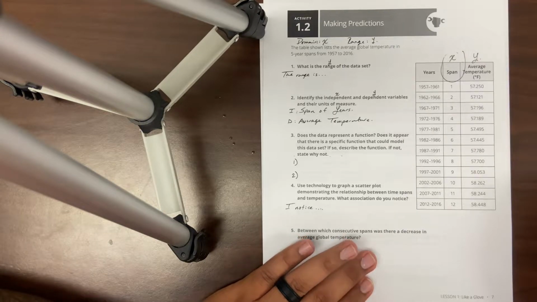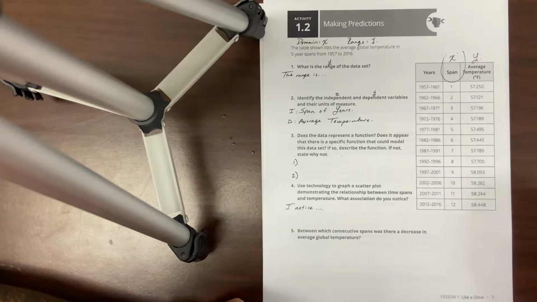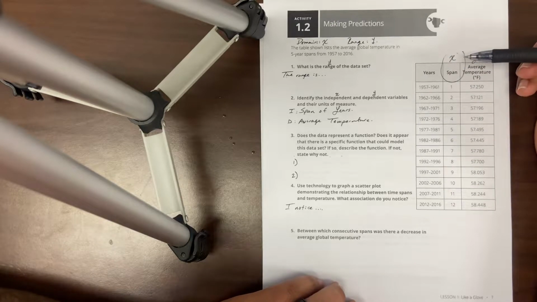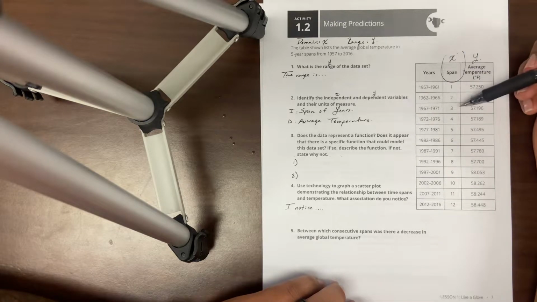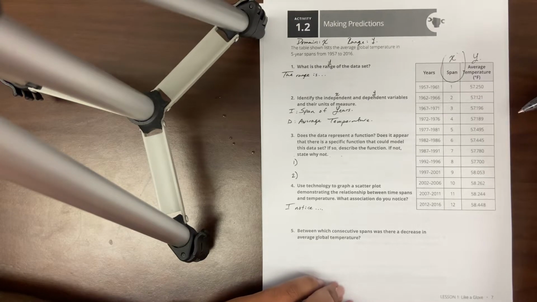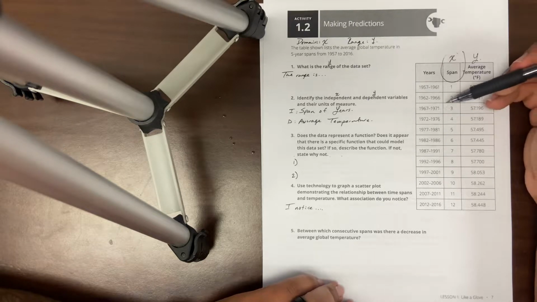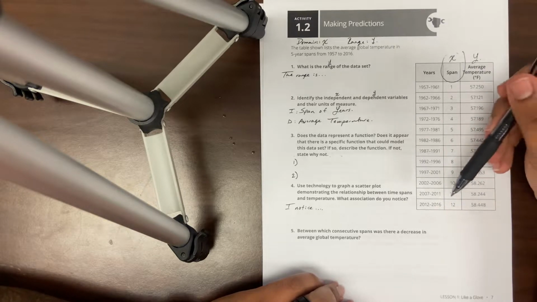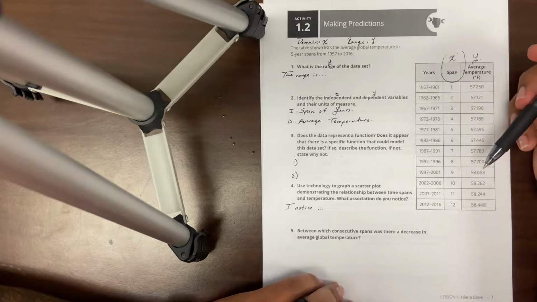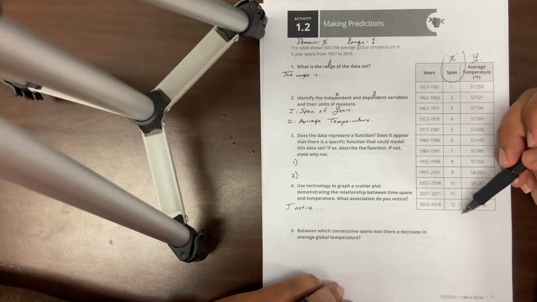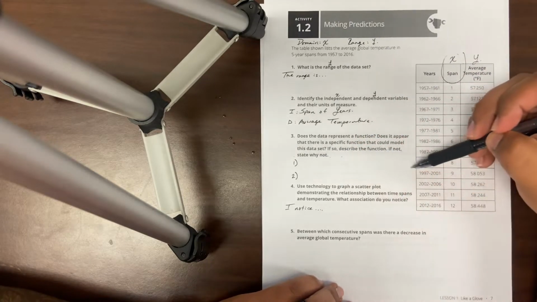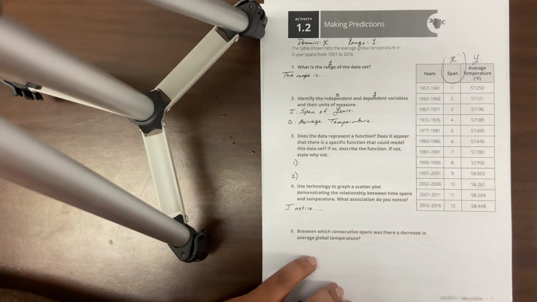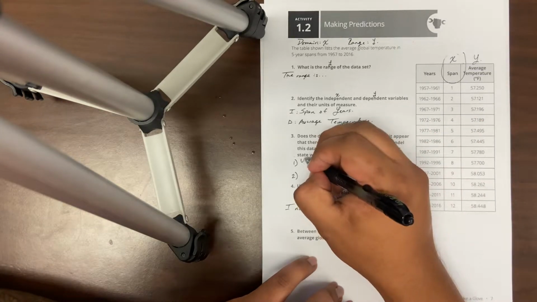Does the data represent a function? Now, you can remember that our functions are represented by our x values connecting to our y values. Our input always has an output. A dependent has an independent, and all that great stuff. So if you think that this is a function, definitely describe why. Put yes or no, it is a function, as you like.